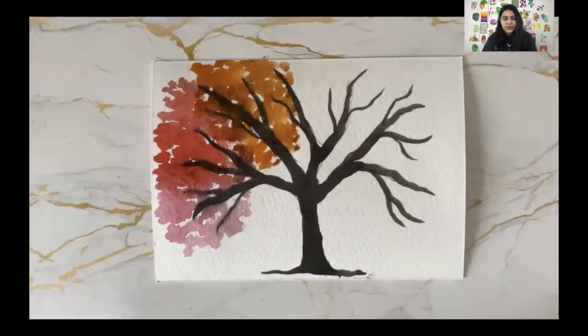Good job, everybody. Very well done. Perfect. Amazing. All right. So since we've finished up with our orange, we can move on to the next color. The next color I'm going to be using is a little bit of yellow.